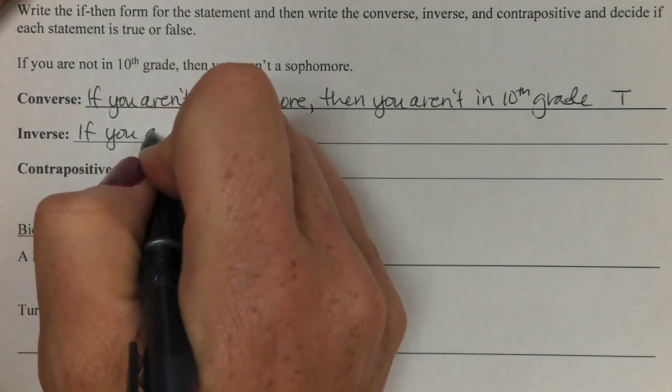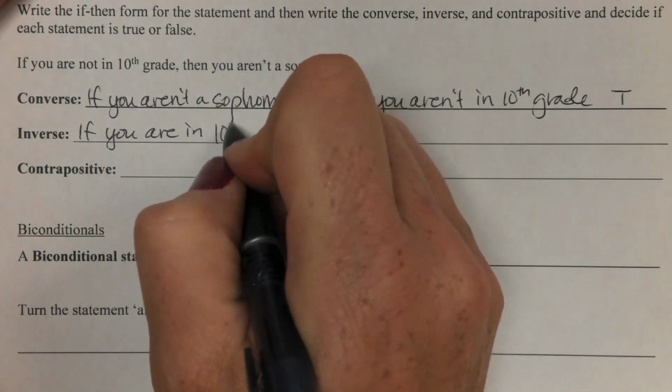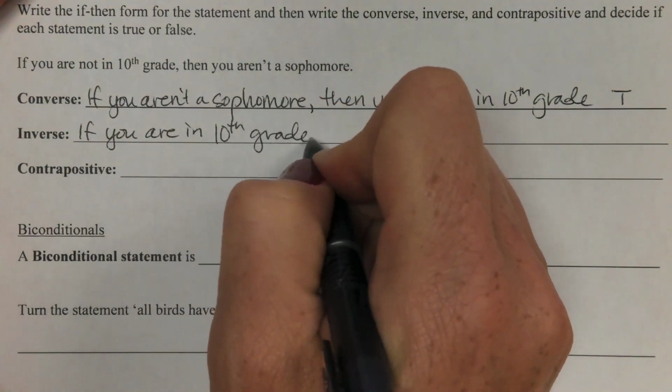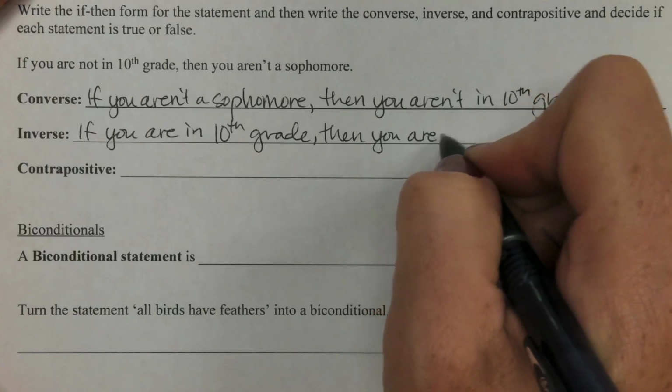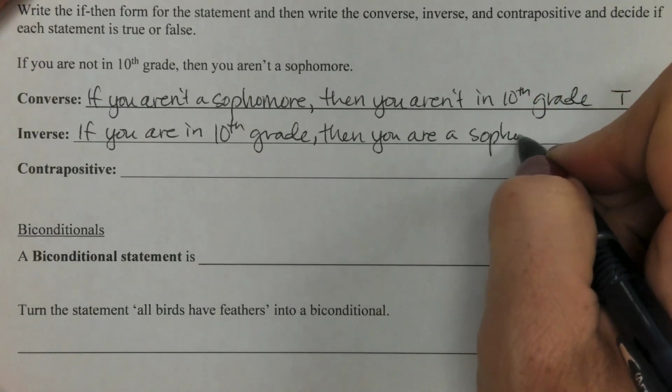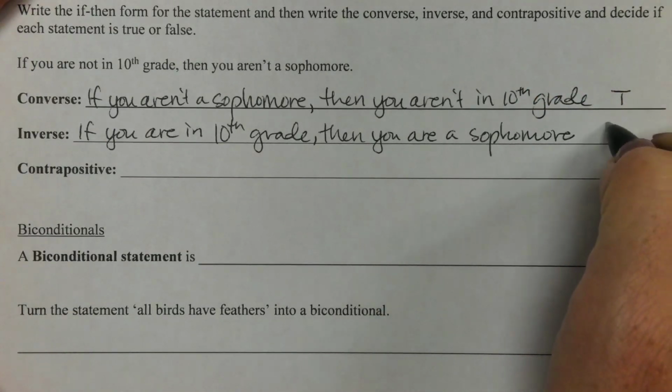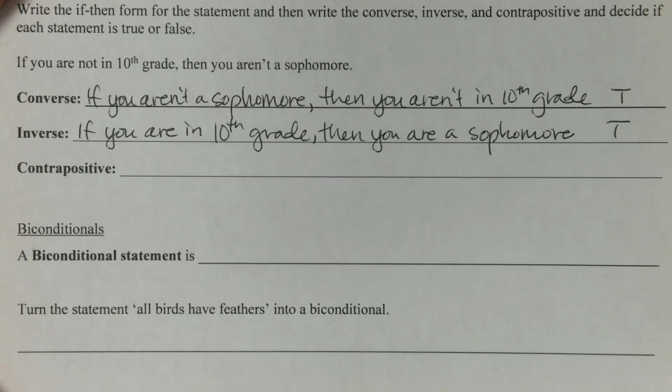If you are in 10th grade, then you are a sophomore. I would also say that is true. By definition, 10th graders are sophomores.